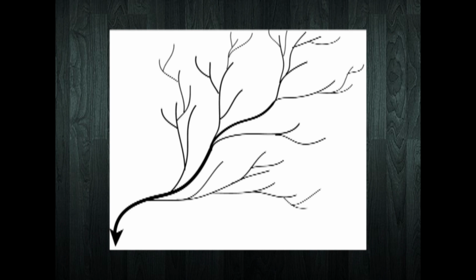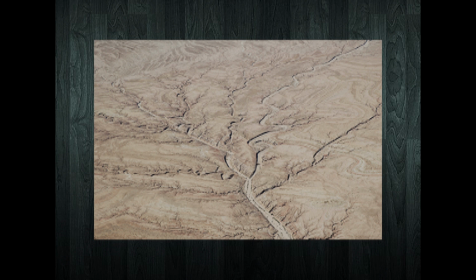This is a stream that looks like the branches of a tree. Here's an example of a dendritic pattern. As you can see, it's similar to many systems in nature. In addition to the structure of a tree, it also resembles the human circulation system. This is a very efficient drainage system because the overall length of any one branch is fairly short, and there are many branches, so that allows the water to flow quickly and efficiently from the source or sources.